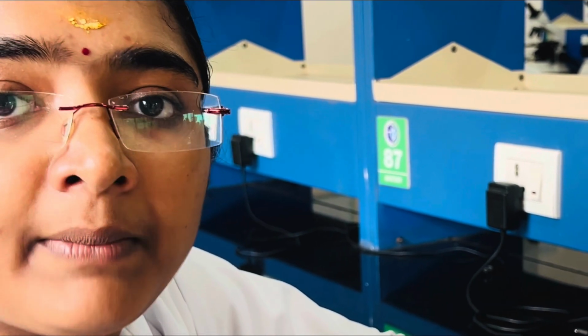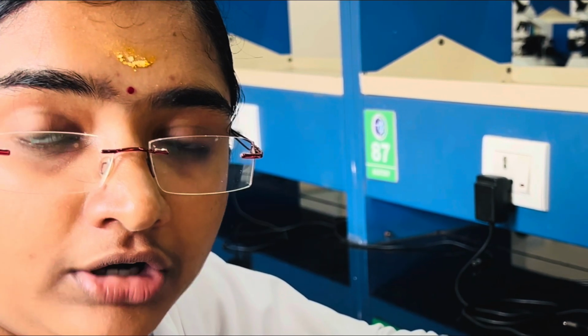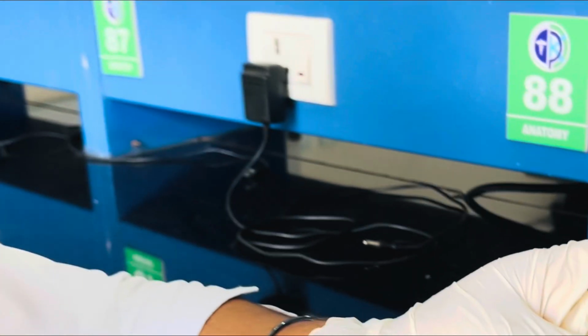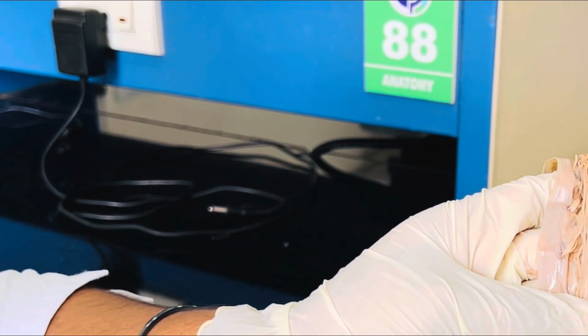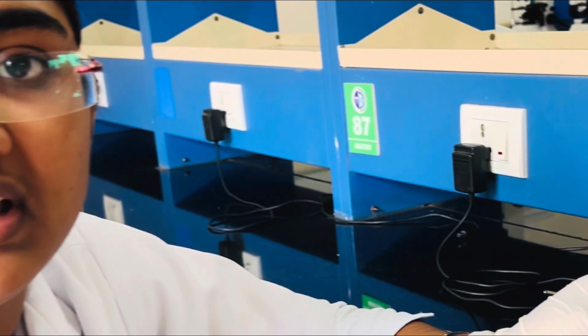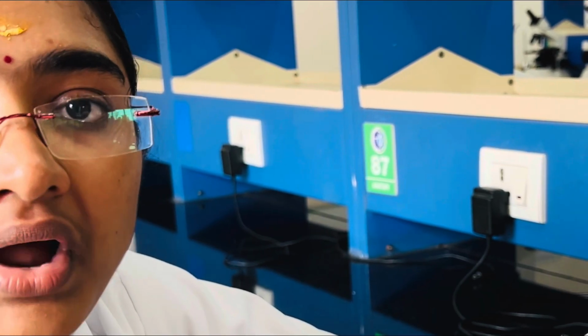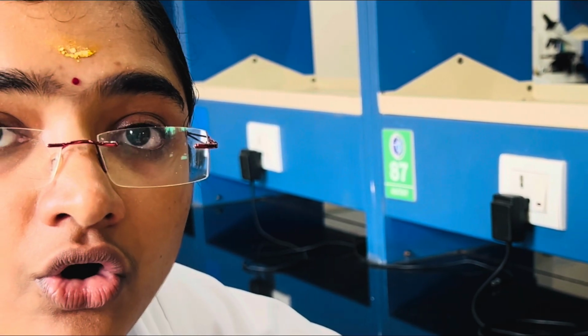What is meant by spinal segment? A spinal segment is the part of the spinal cord through which a pair of spinal nerves emerge. There are 31 spinal segments. Which are they? 8 cervical, 12 thoracic, 5 lumbar, 5 sacral and 1 coccygeal. We all know there are 33 vertebral segments.